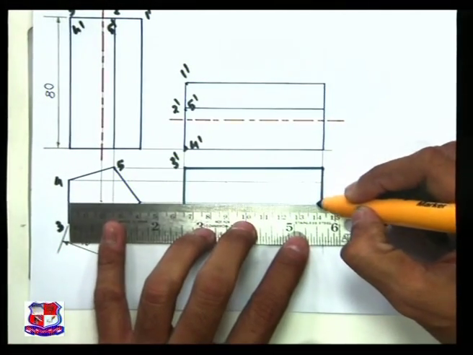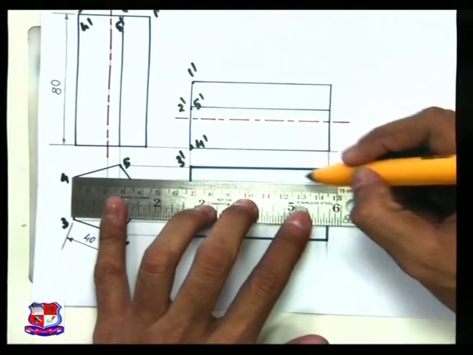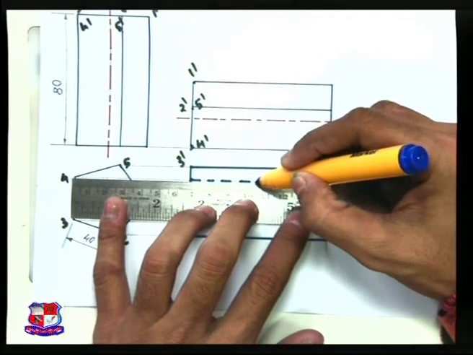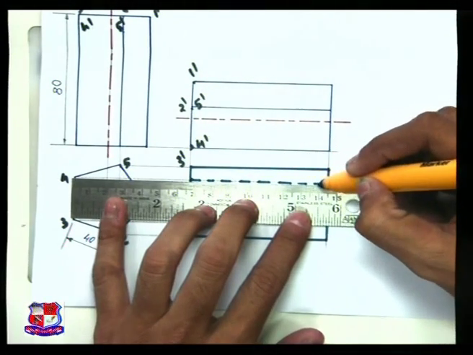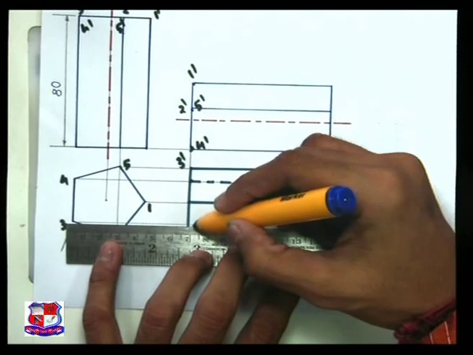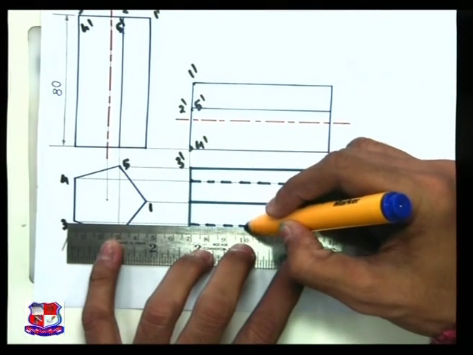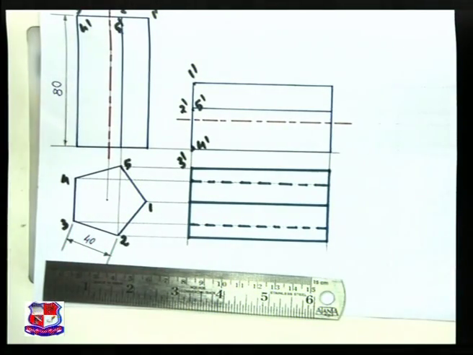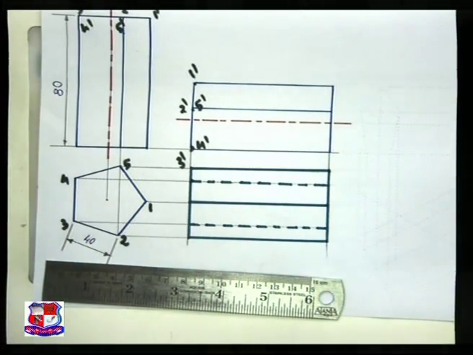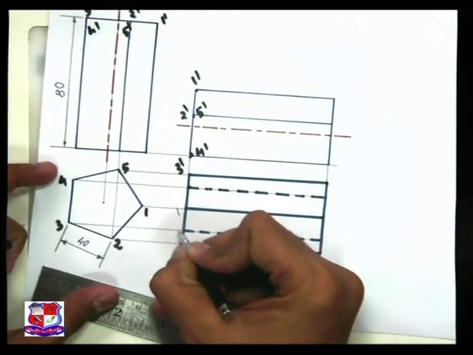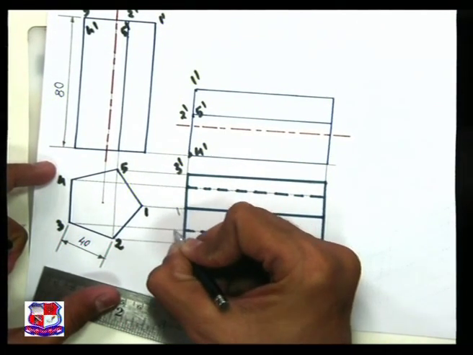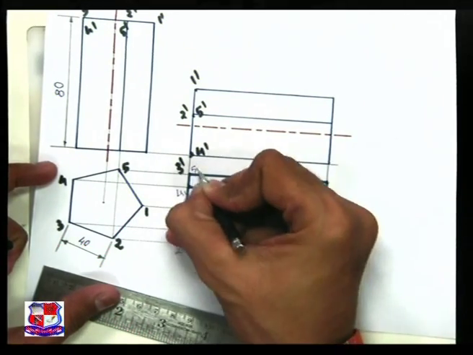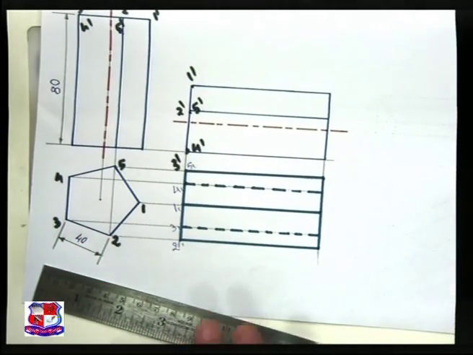So this upper edge is visible and this edge would be invisible, this one, right? Because that edge is on the XY line. So if you look from the top side, that will be invisible, this one, and we can accordingly name the endpoints. Point number 1 is here, 1, 2, 3, 4, and 5, or we can extend 1, 1, 2, 1, 3, 1, and so on.